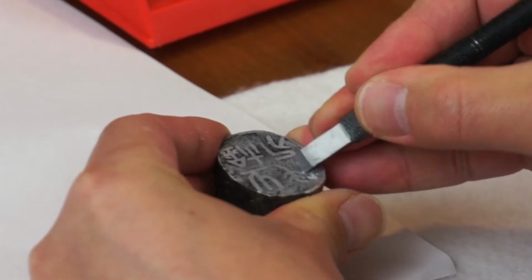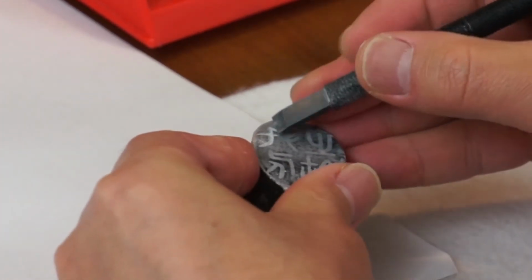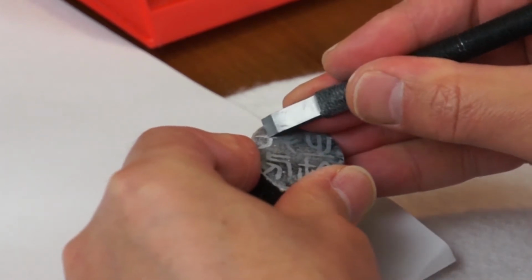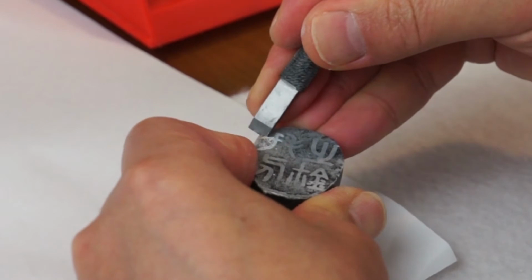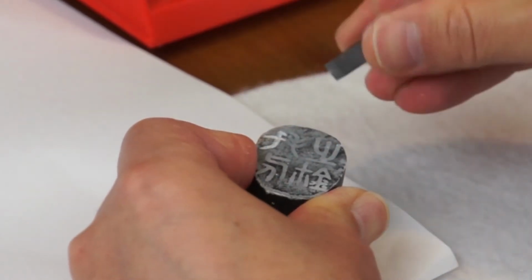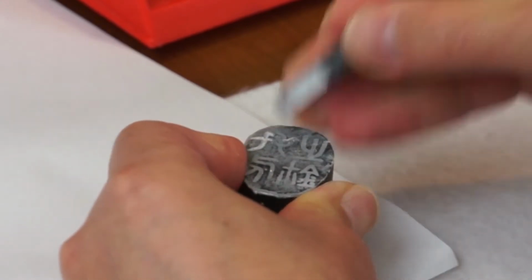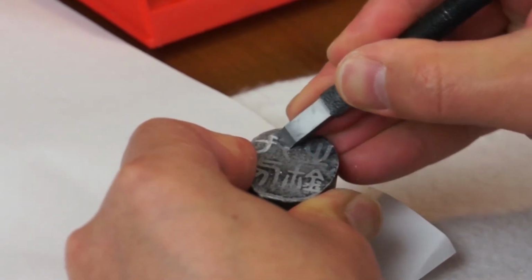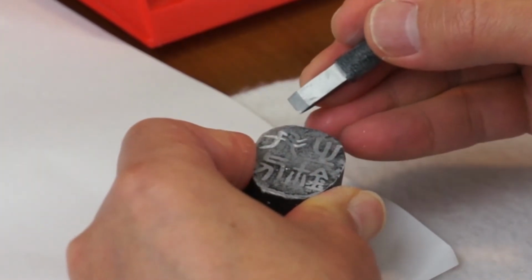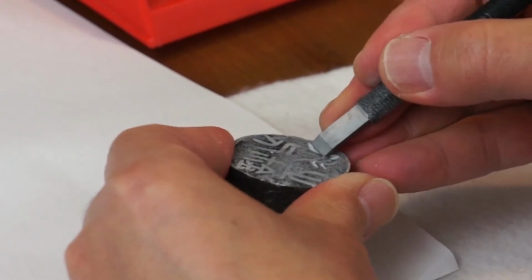That's the basic technique. So you have to turn the stone instead of the hand. You can cut one direction on all the strokes, like the upper side, and then you turn the stone to do the other side.